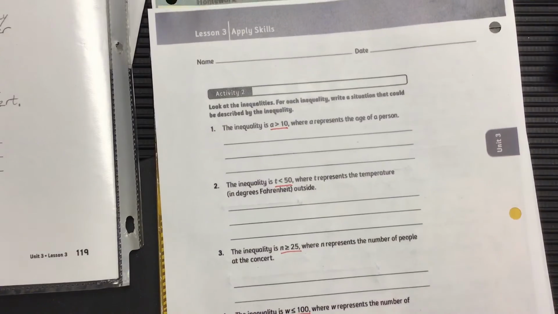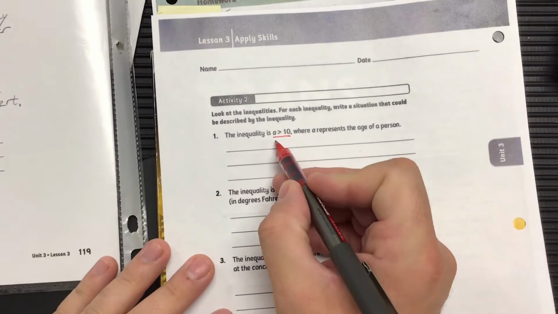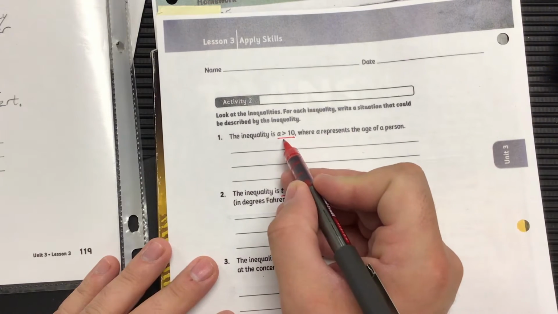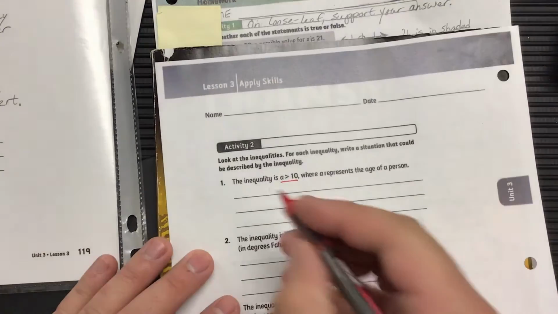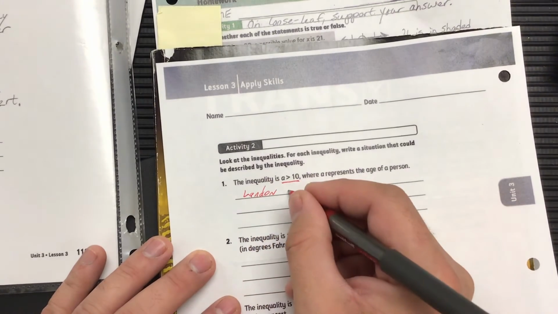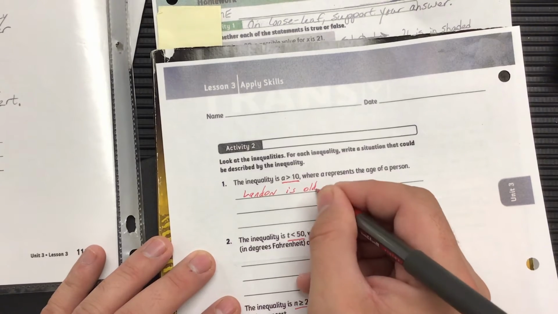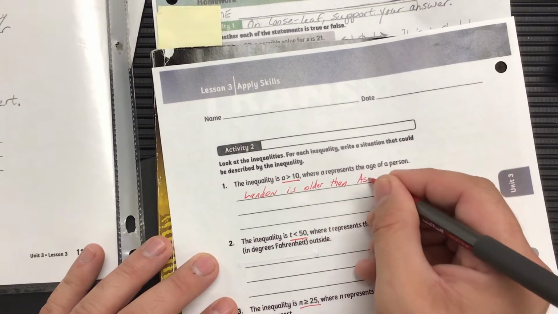So we need to write a problem. A represents age. Is it going to be more or less than the other one? More, right? It's greater than. So I'm going to say Landon is older than Asia. True.